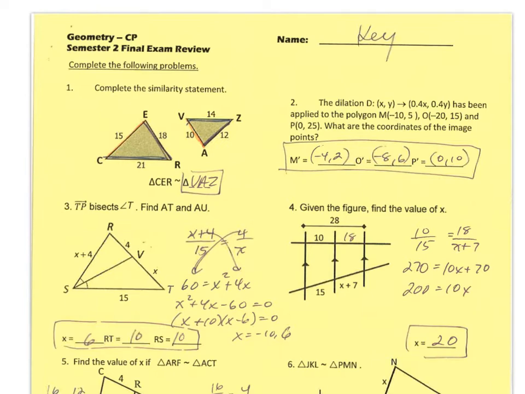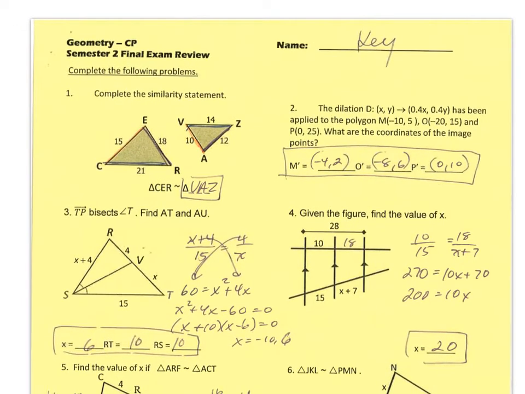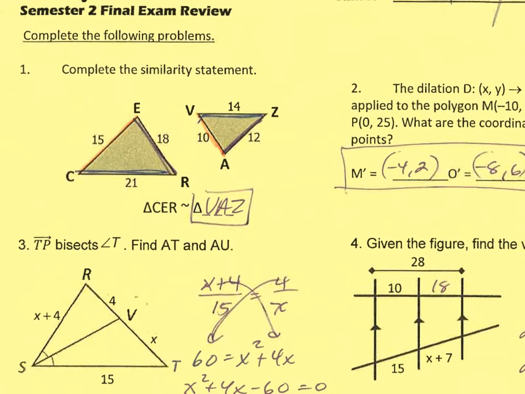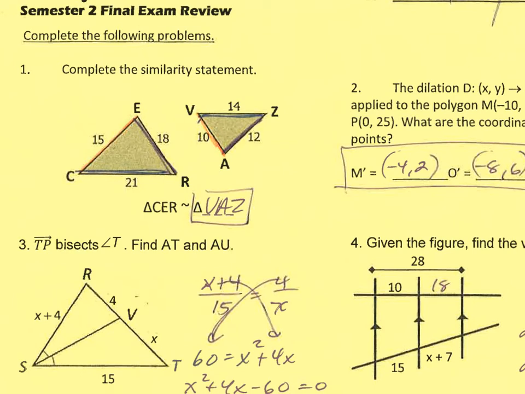So in this case, you have to match up the sides in order of size. For example, 15 is the smallest side in triangle CER, and so therefore you've got to match it up with 10. So you can see how I color-coded that. Looking at this problem, 15 and 10 are the corresponding sides. 18 corresponds to 12, 21 corresponds to 14. So 15 over 10 equals 18 over 12 equals 21 over 14. Those are all the same ratio. They're all 3 over 2.